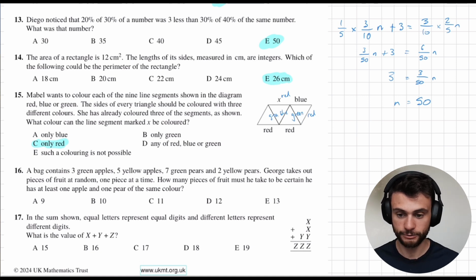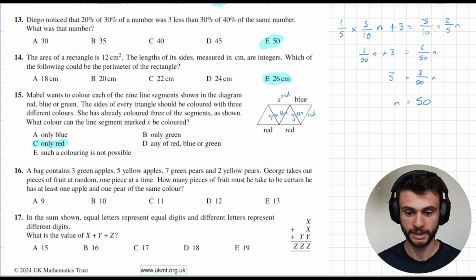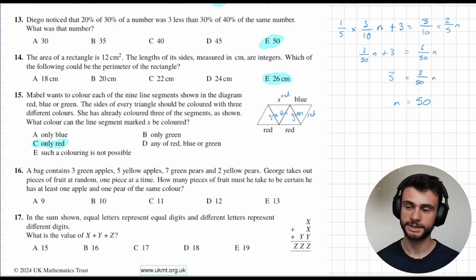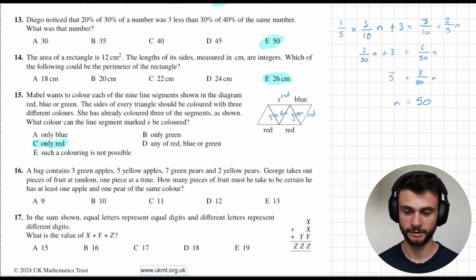Okay, a bag contains 3 green apples, 5 yellow apples, 7 green pears, and 2 yellow pears. George takes out pieces of fruit at random, 1 piece at a time. How many pieces of fruit must he take out to be certain he has at least 1 apple and 1 pear of the same color? So that's kind of like asking what's the most fruit that you can take out without getting 2 fruit the same.